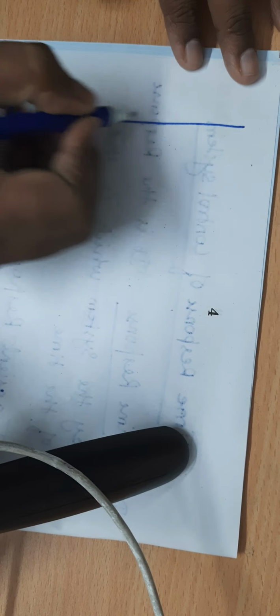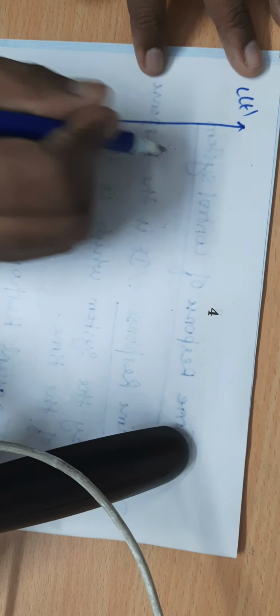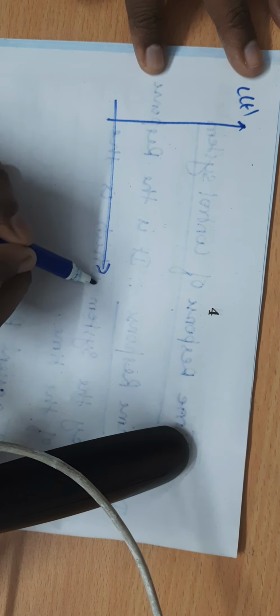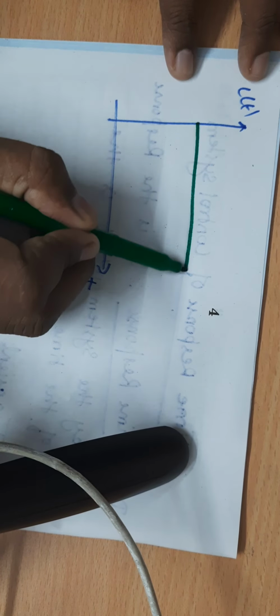Next, let's see the oscillatory waveform. How the oscillatory function will work. Okay. Now this is my c of t. This is with respect to time t. Reference is the step input.